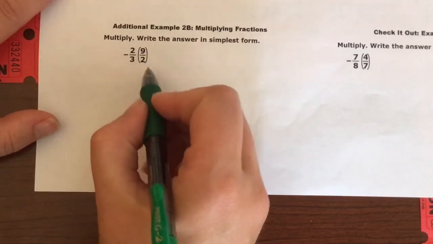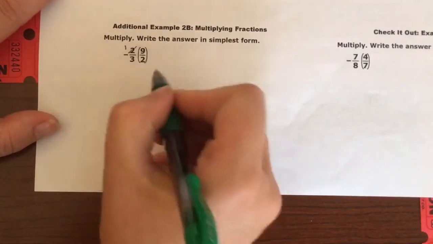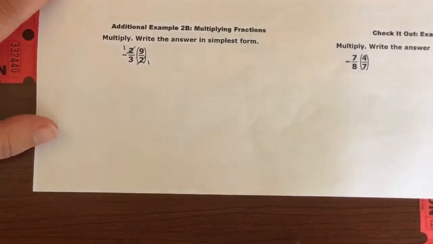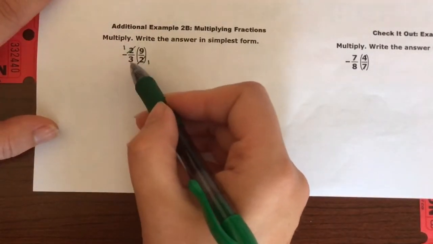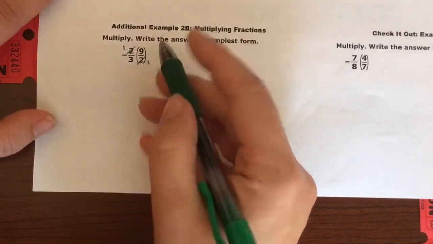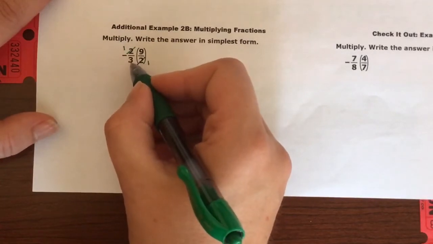Is there any number that goes into 2 and 2? Well, 2. Okay, 2 goes into 2. How many times? 1 time. And 2 goes into 2. How many times? 1 time. All right. Let's look at 3 and 9. Does any number go into 3 and 9? Yes, 3. 3 goes into 3, and it also goes into 9. So, okay, let's cancel it out.